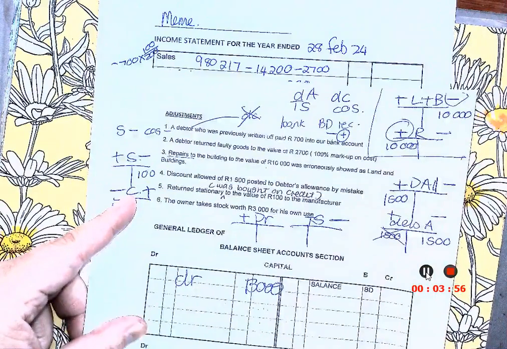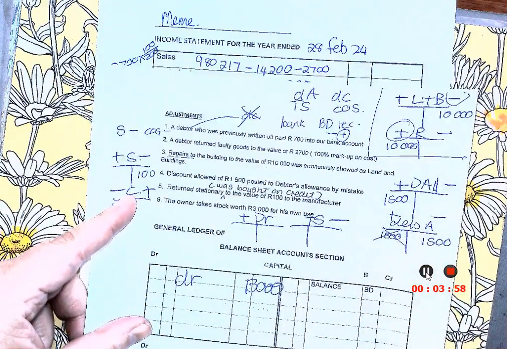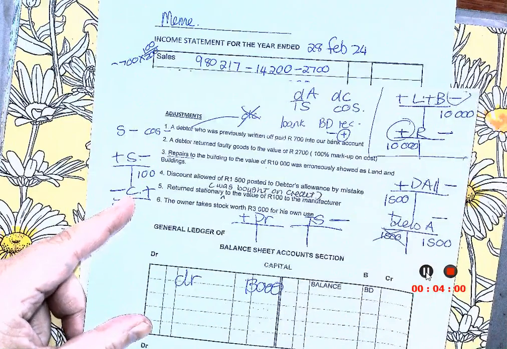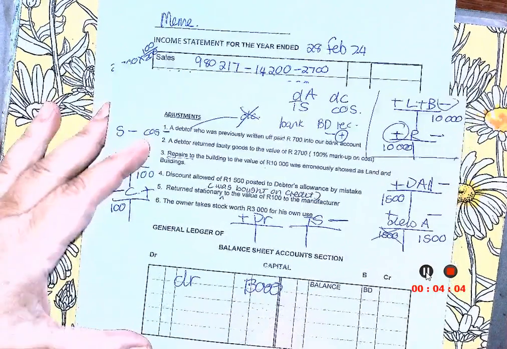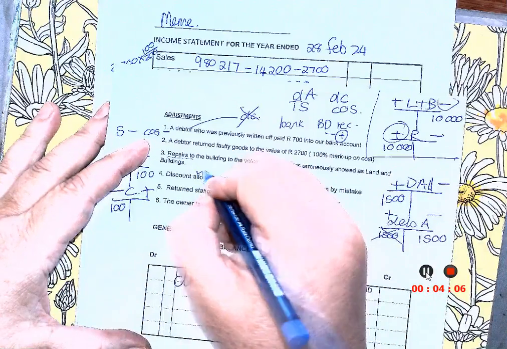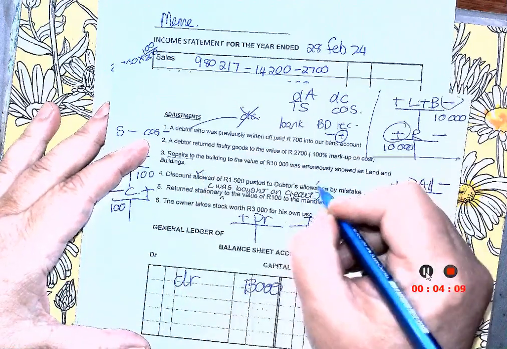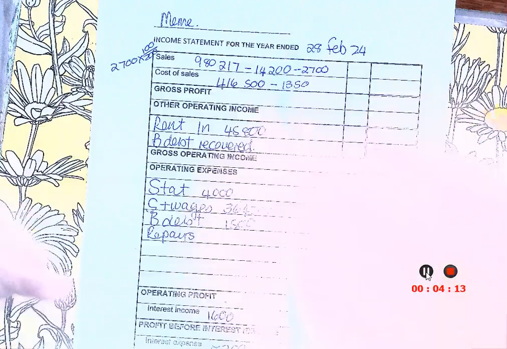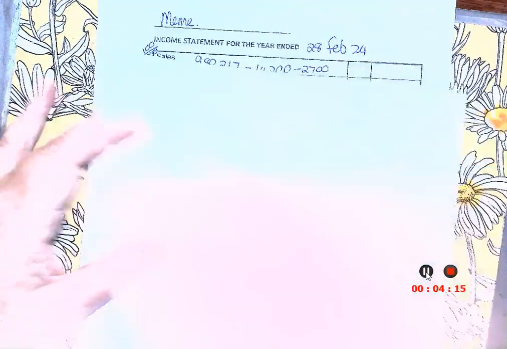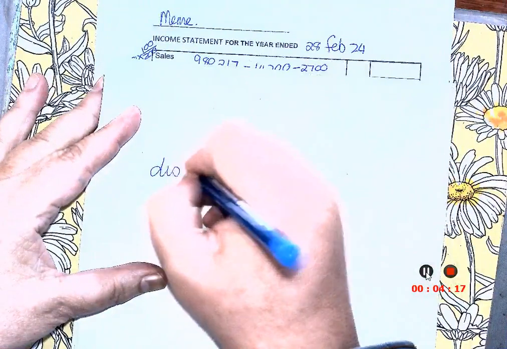Next one was the discount allowed and the debtor's allowance. So let's quickly check which one is right, which one is wrong. Discount allowed is right. Debtor's allowance is wrong. So I'm going to, let me do it nice and big. I'm going to debit discount allowed.